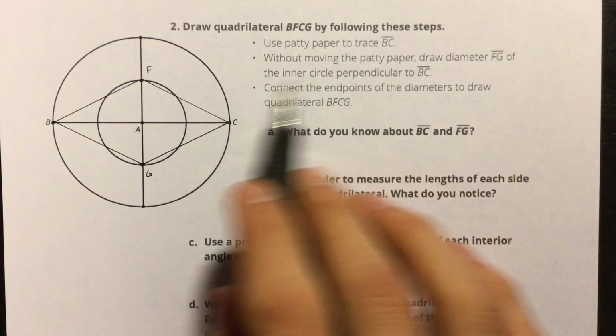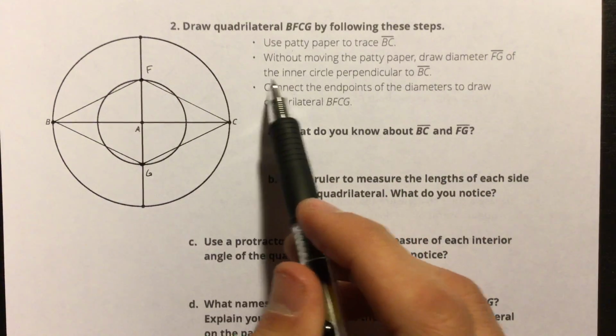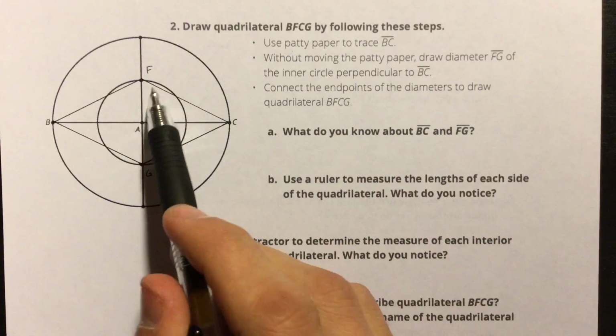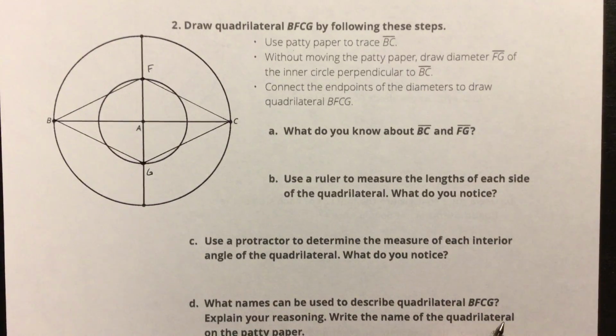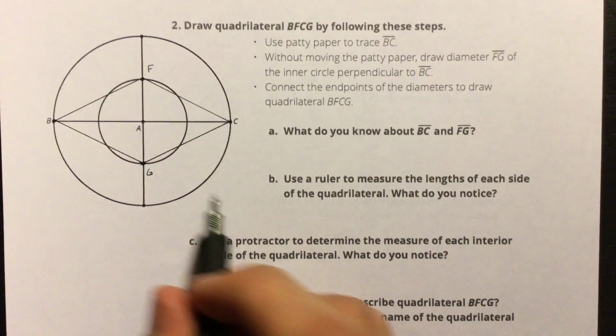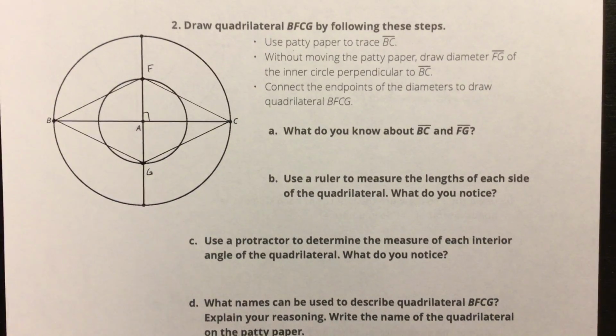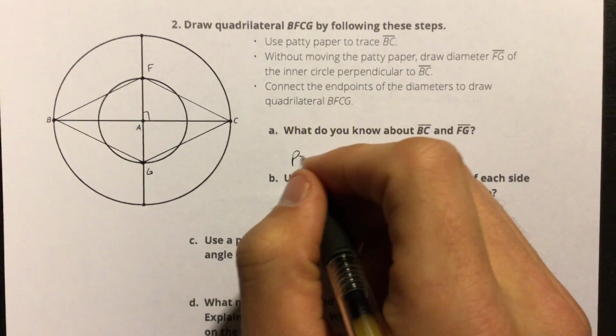Draw the diameter FG of the inner circle perpendicular, so just this line up here perpendicular to BC. Connect the endpoints. Done, done, and done. So what do you know about BC and FG? Well, it looks like BC and FG are perpendicular to me, and we even said that these two lines are perpendicular. And so I can say without a shadow of a doubt that BC and FG are indeed perpendicular.